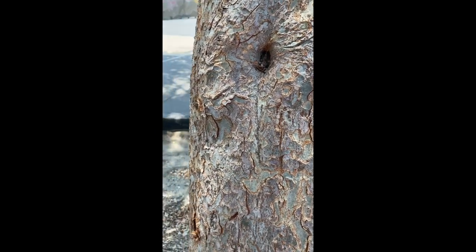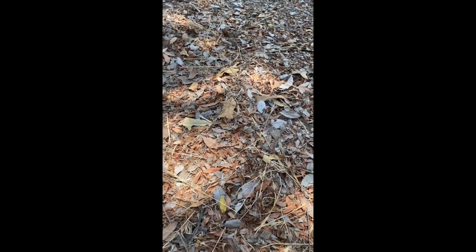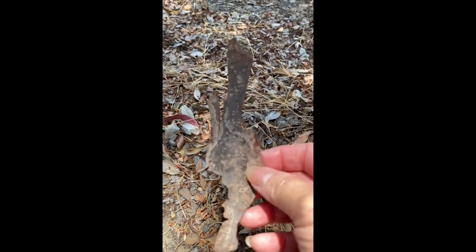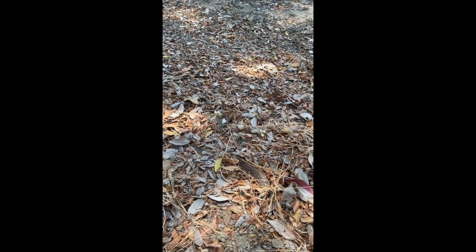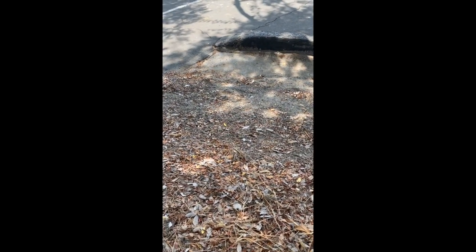Can we find something on the ground that came from this tree? I see pieces of bark. I see leaves. I might even find some seeds or seed pods, if I look carefully.